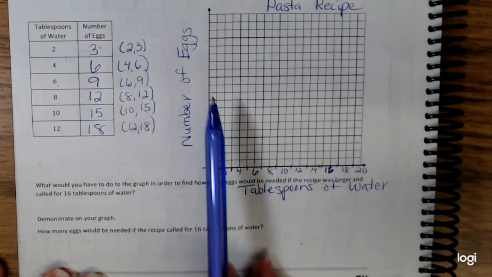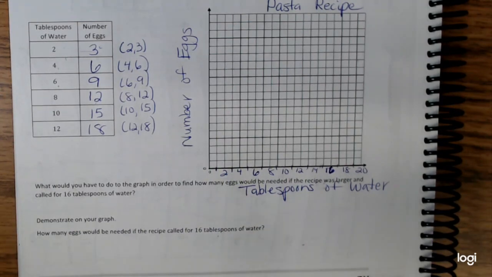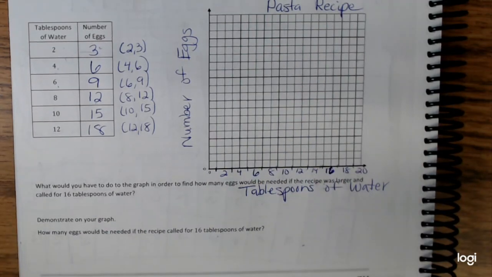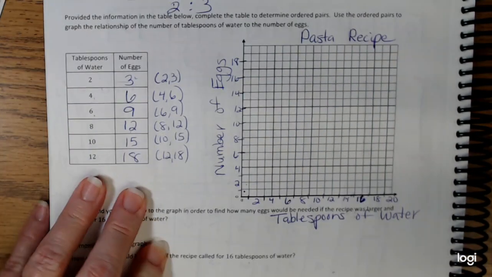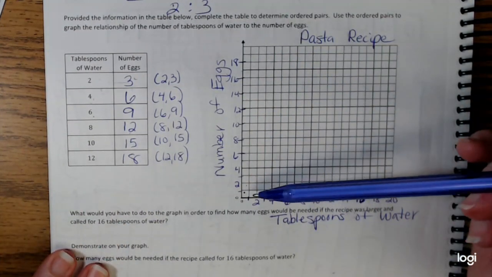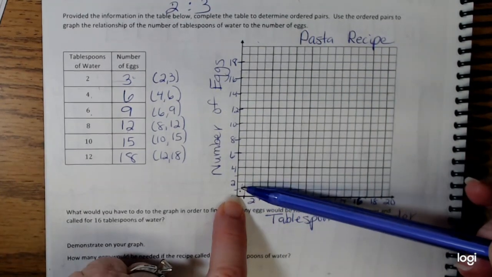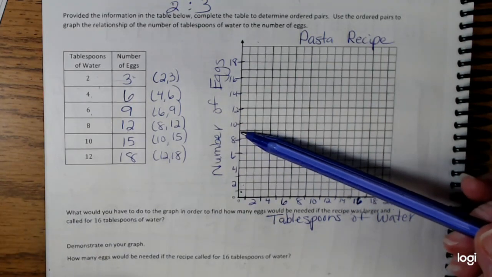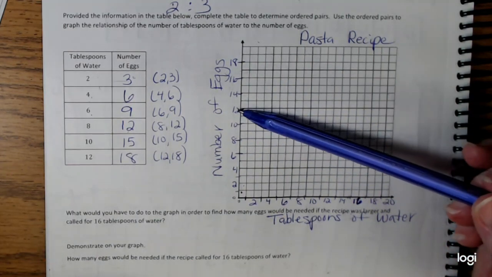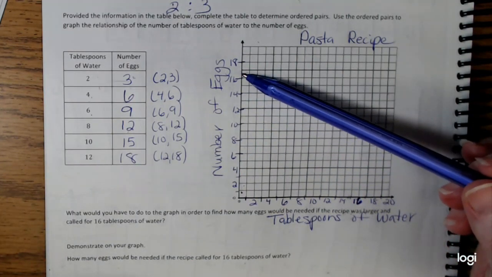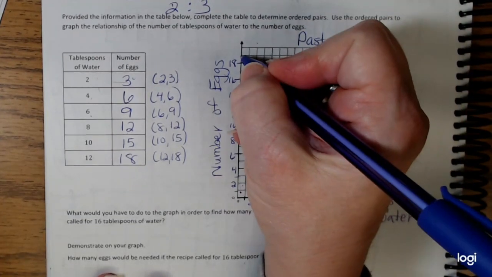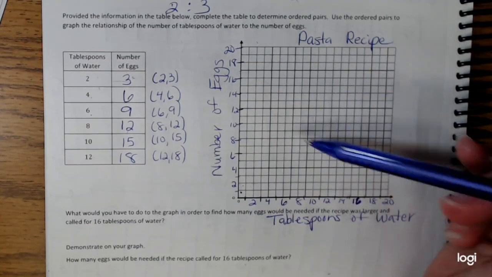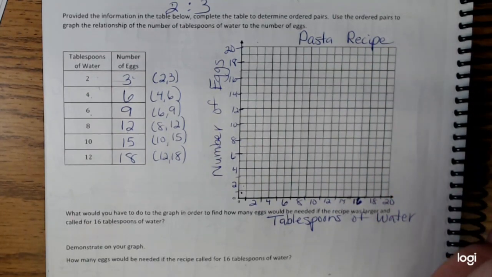So now we're going to do number of eggs on this side, and I'm going to probably do the same thing. All right, so I kind of did the same thing. I counted by ones, but I didn't write the odd numbers. So I have here 1, 2, 3, 4, 5, 6, 7, 8, 9, 10, 11, 12, 13, 14, 15, 16, 17, 18. And I could go ahead and finish up here. Okay, so go ahead and number the y-axis.